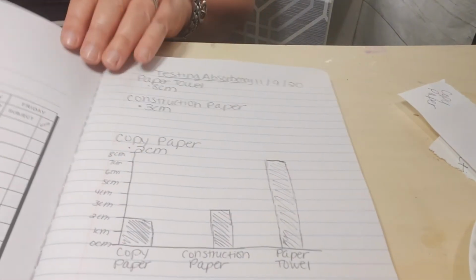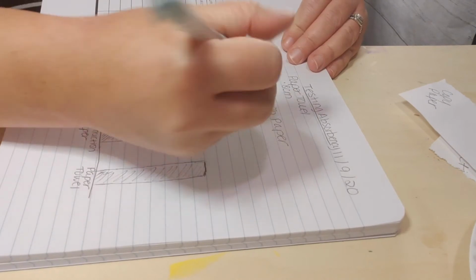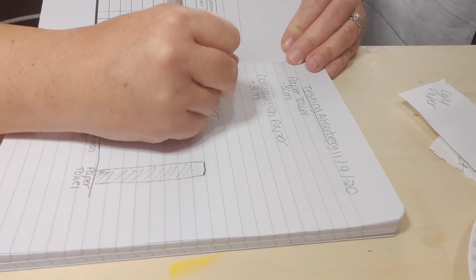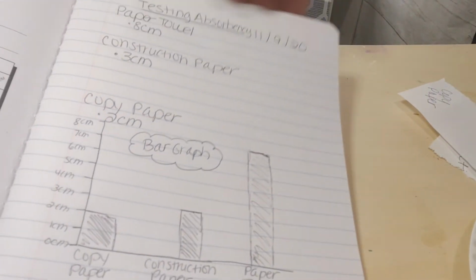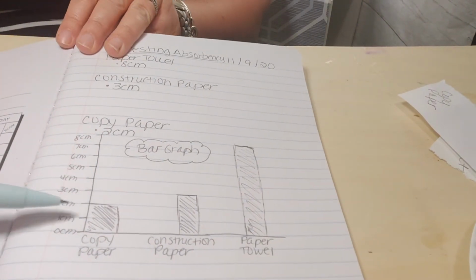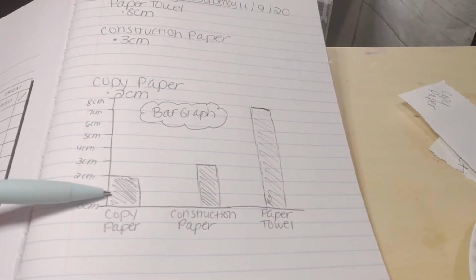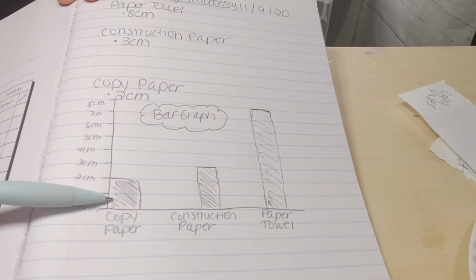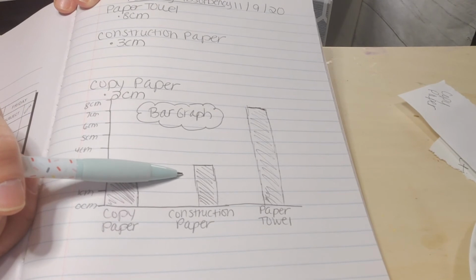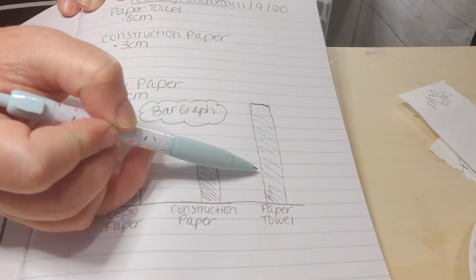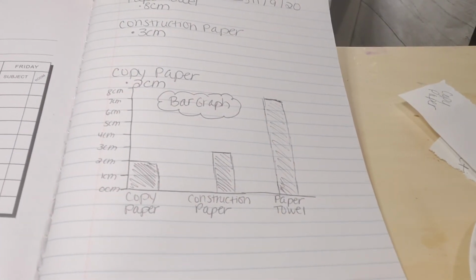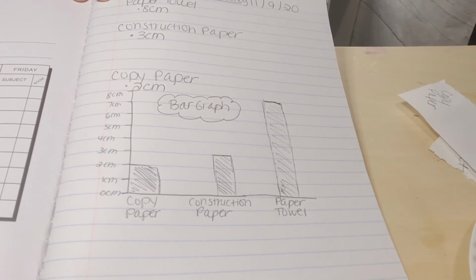Okay, so that's called a bar graph. And you can see because it just has some rectangles. So I'm going to label it bar graph. Okay, so it looks just like that. So nothing fancy, very simple. And what this tells me is that the copy paper absorbed the least amount of water. The construction paper absorbed almost the middle amount of water, not quite, right? And then the paper towel, as most of you maybe have suspected, the paper towel absorbed the most. And if you think about what we use those types of paper for, it makes perfect sense.